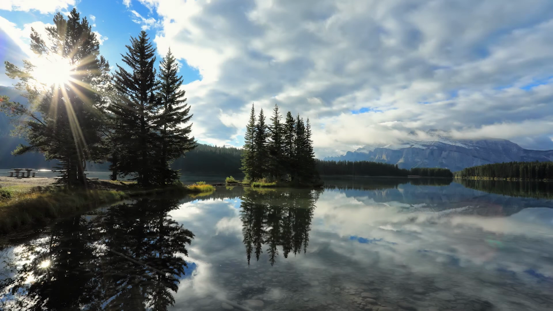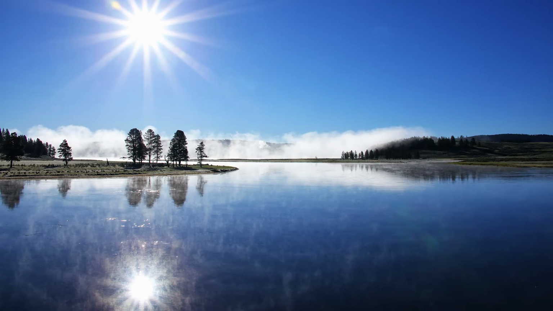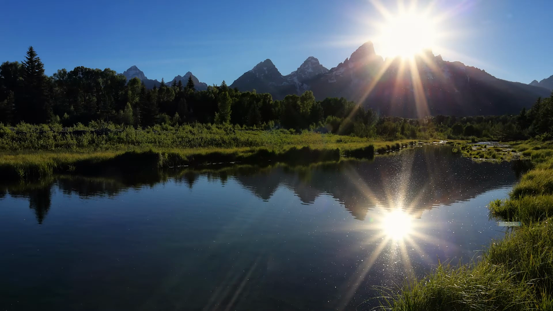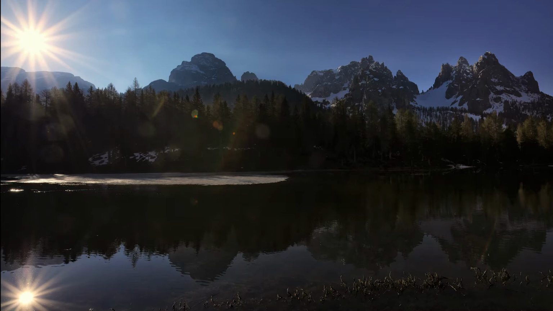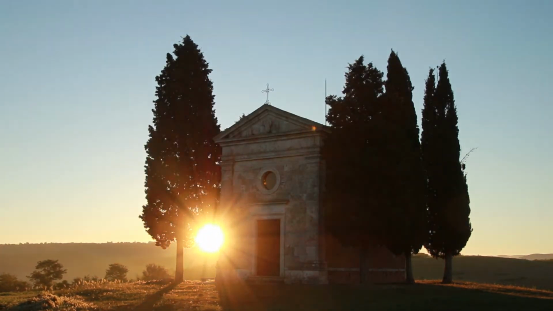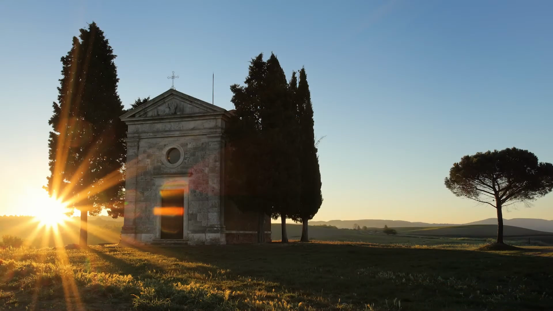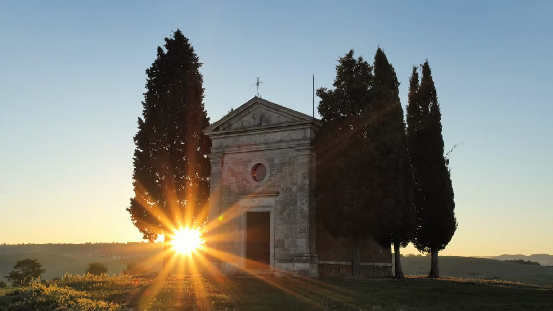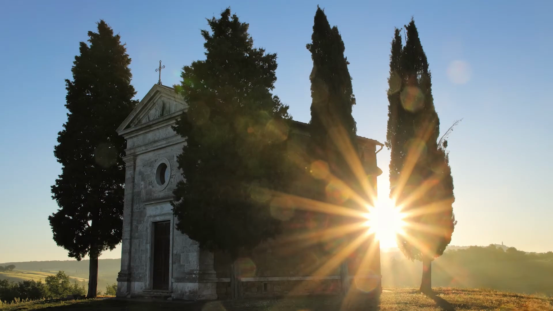Alright, so let's look at a couple of specific examples that I got of great starbursts. Here was a few where I had the starburst of the sun in the sky, and the reflection in the water also gave a starburst. So it was a double starburst effect, which really was, I thought, unique and really cool. And here's another example of a morning where I had just awesome luck with starbursts. I was at a small chapel in Tuscany called Vitelletta, and no matter which angle I tried, I was just really successful getting great starbursts this one particular morning.